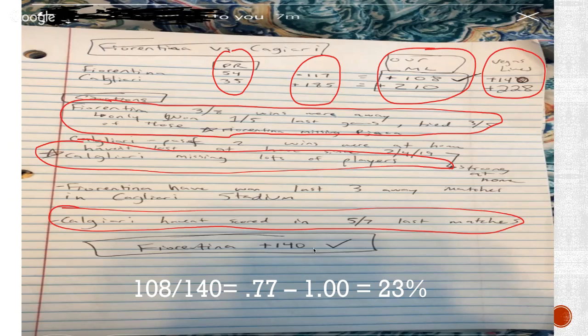And if you look down here at the very bottom, I'm going to go into this in a little bit greater detail in just a second. But this is how you statistically quantify value. If you take the 108, that would be our line, divide that by the odds line, which was 140, that will give you plus 77. If you subtract 1 from that, gives you 23% margin.